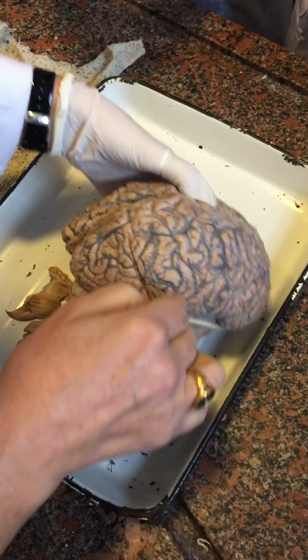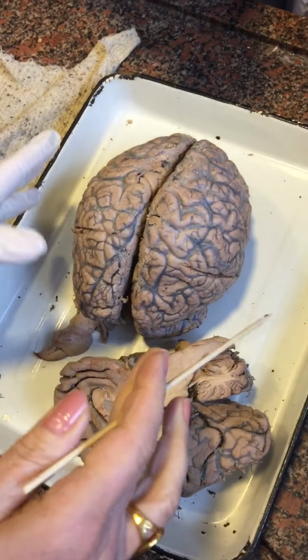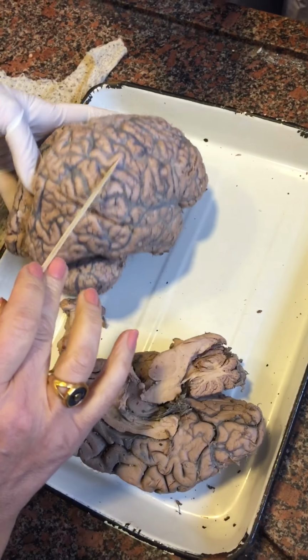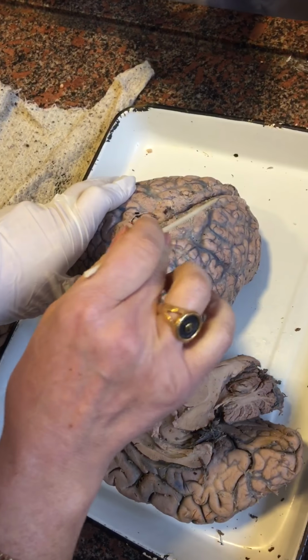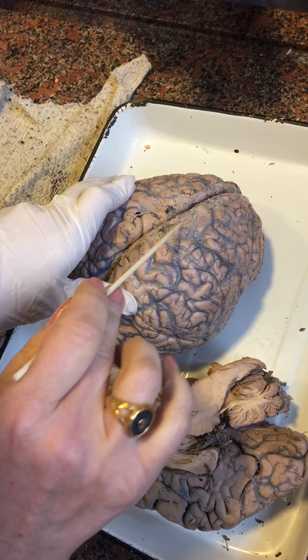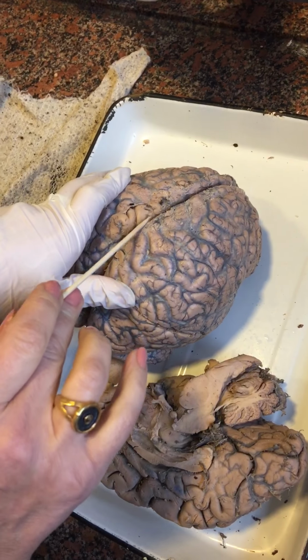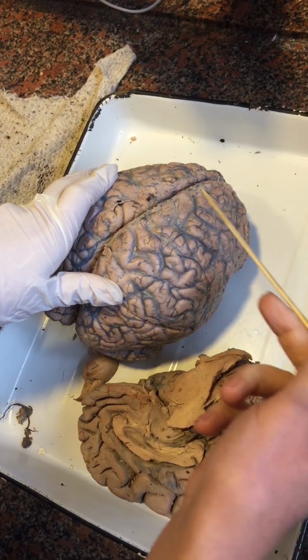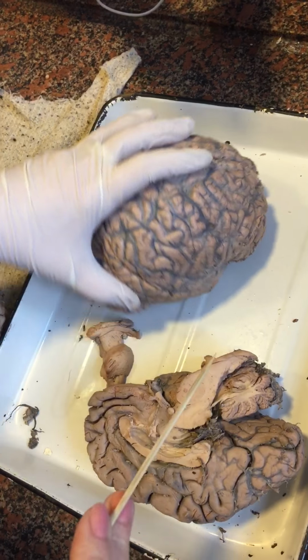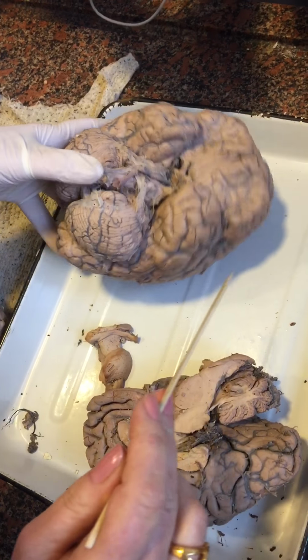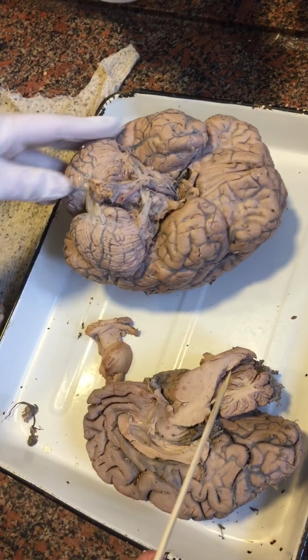You can see the preparation of the complete brain, and the arachnoid with the pia mater covers the hemisphere. Granulationes arachnoidales, Pacchioni granulations, through which the subarachnoid fluid flows out into the superior sagittal venous sinus.